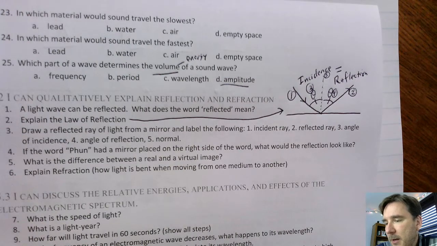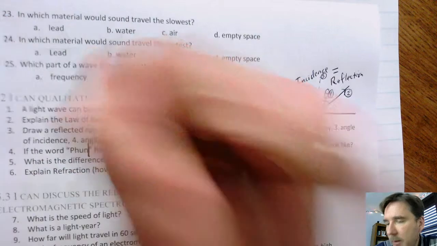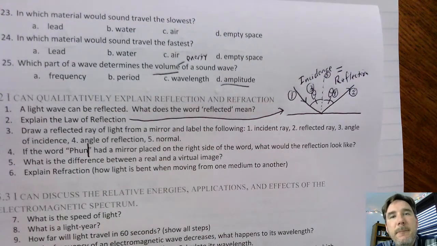The fun one, I'm not going to do that one right now, but I'll let you have some fun with that and try that out yourself. Okay, basically just draw the reflection. That's it. So put a mirror on the right side of the word next to the letter N, and what would it look like reflected? All right, draw the mirror. In fact, if you want to check yourself, just put it up against a mirror, and then you'll know.